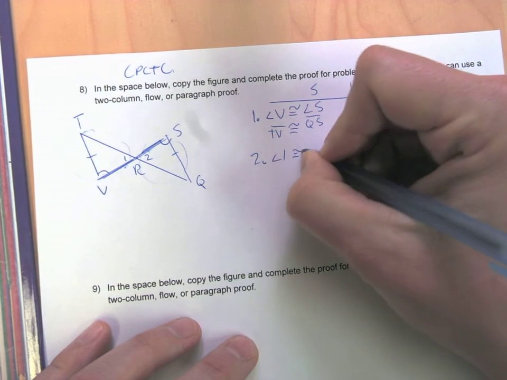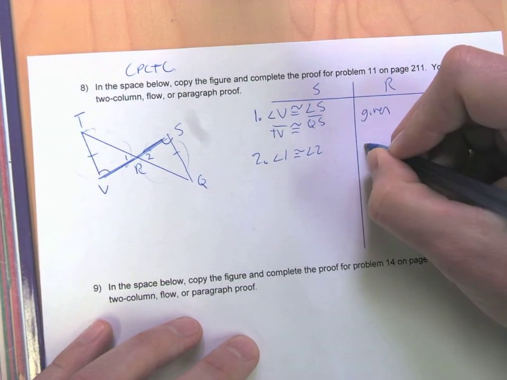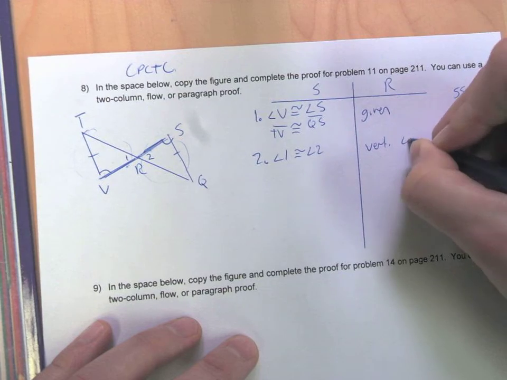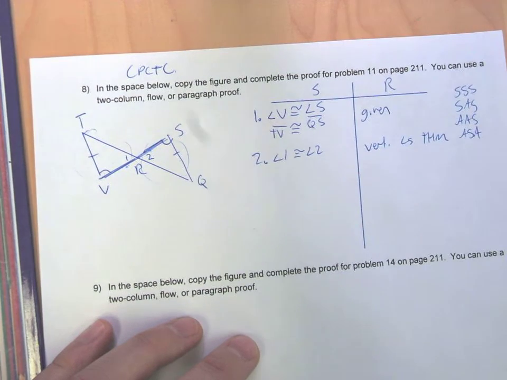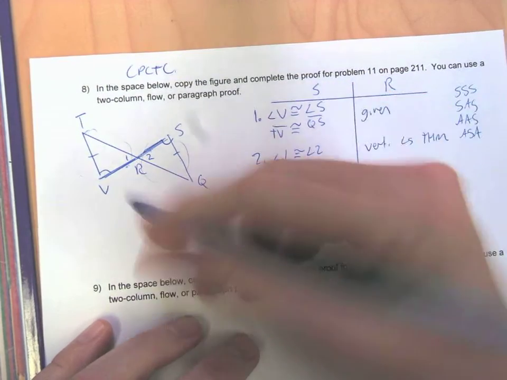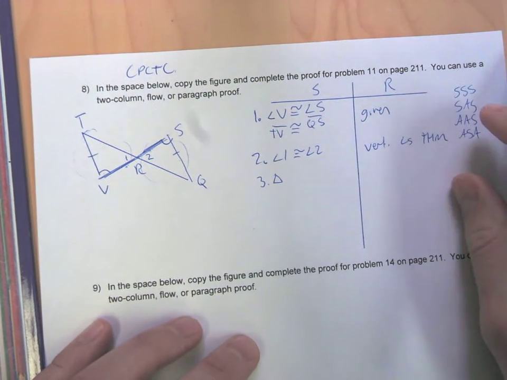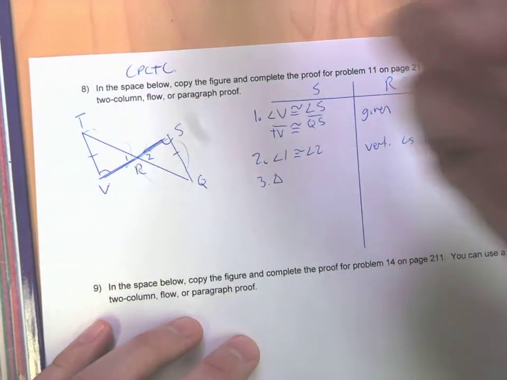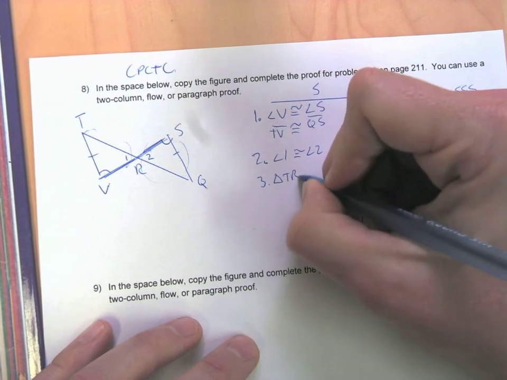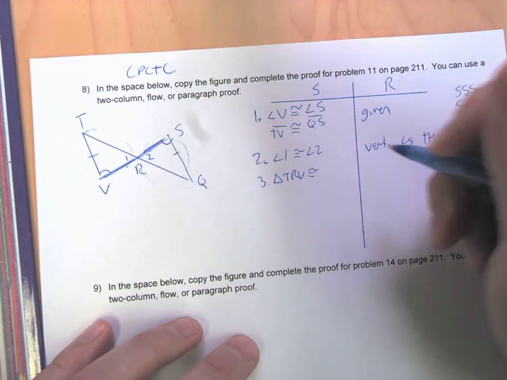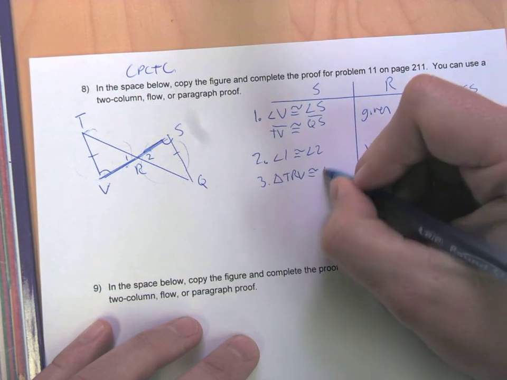So angle 1 is congruent to angle 2. Vertical angles theorem. Okay, that wasn't too bad, right? So now we have congruent triangles, right? We can say that triangle, it doesn't really matter which order we go in, let's say just TRV. Triangle TRV is congruent to triangle QRS.